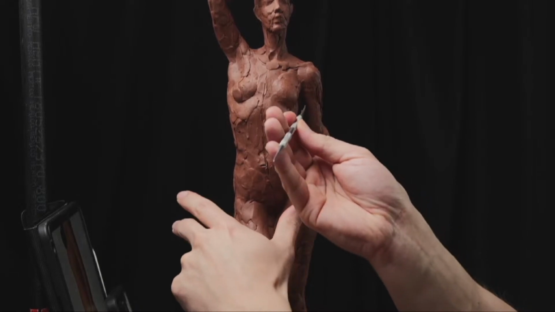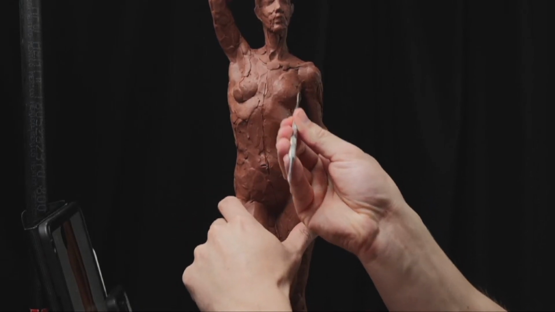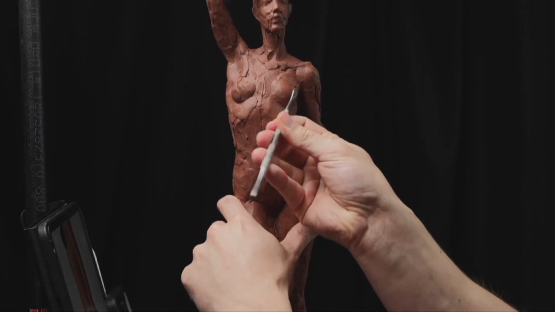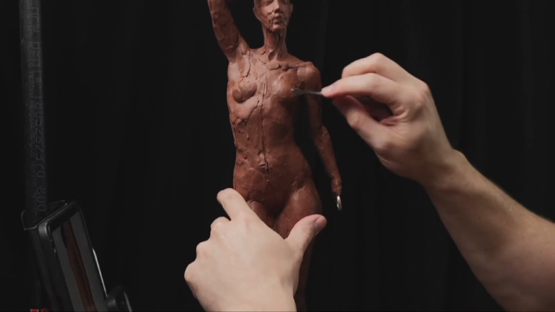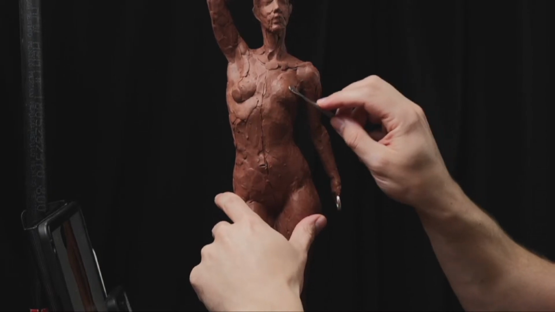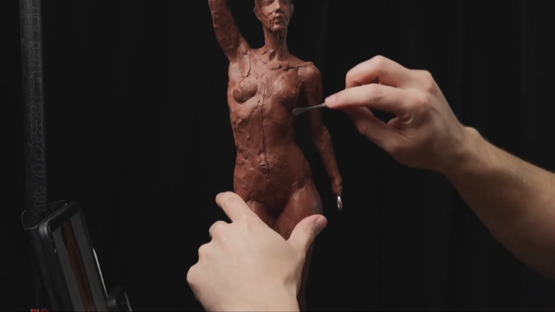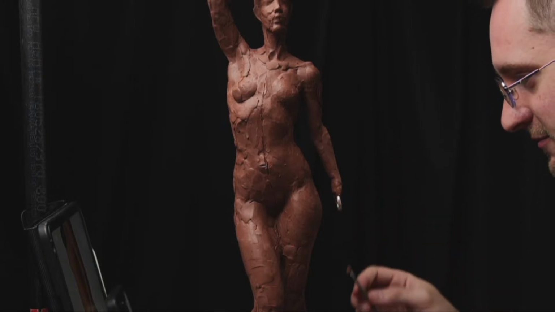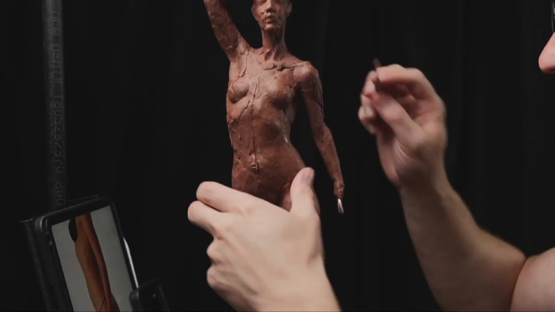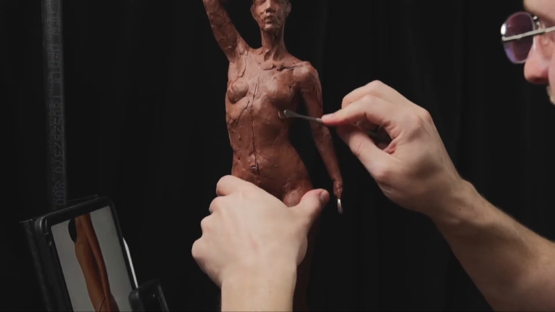But it's not human. It's just feeding off of the creativity of past people. But it's not a human endeavor. Whereas when you're sculpting yourself, it's a very, very human experience.